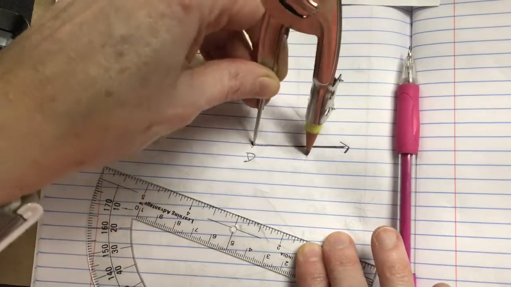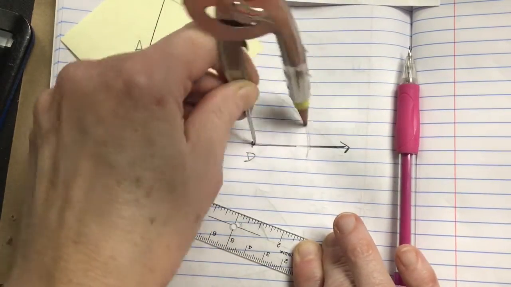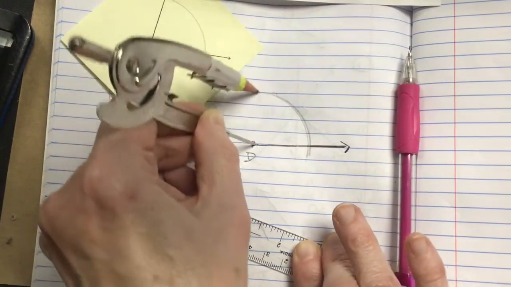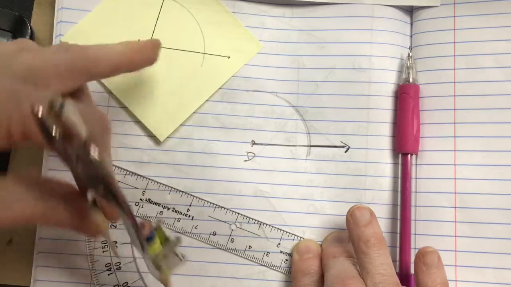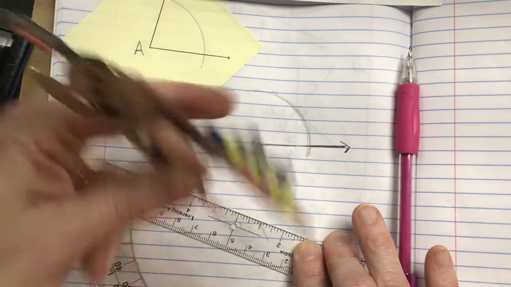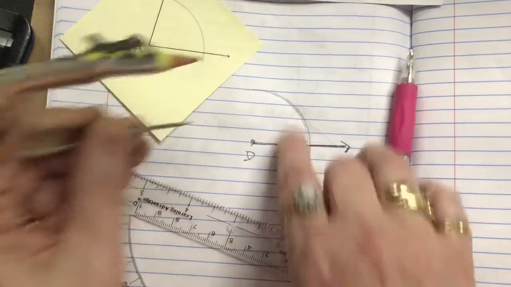I'm doing it one-handed, and sometimes it slips, so you have to be careful. Make an arc big enough, make sure you go far enough back that it's as big as that one so that we can make that angle down here. So just make it big enough so I don't have to go back and make it longer.